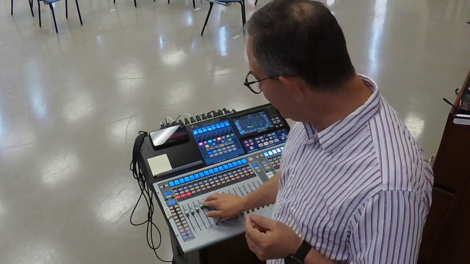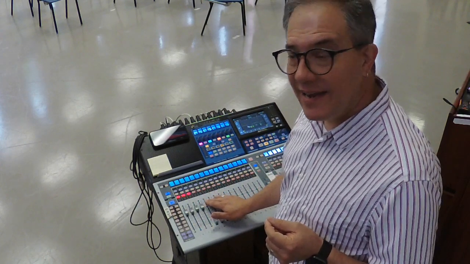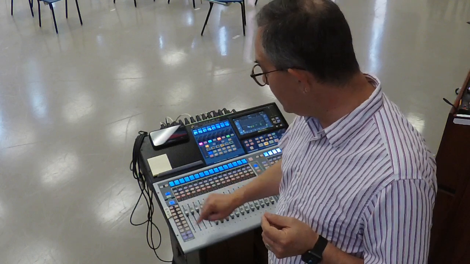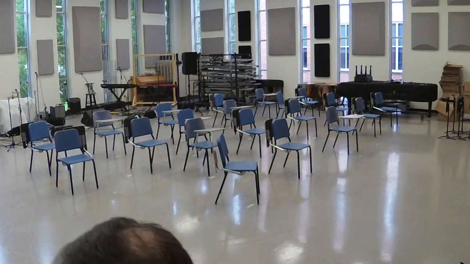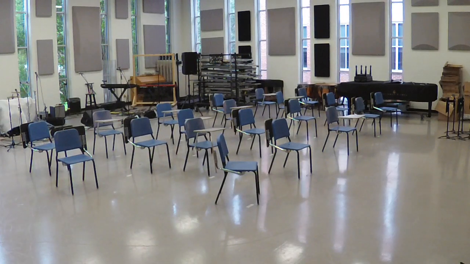Now the nice thing is, I'm going to walk to the front and just talk on a couple of these microphones, which I have now opened all of them up. More microphones means more likelihood for feedback, but I want you to hear how loud this is at the levels that I've set it. Check, check, check.